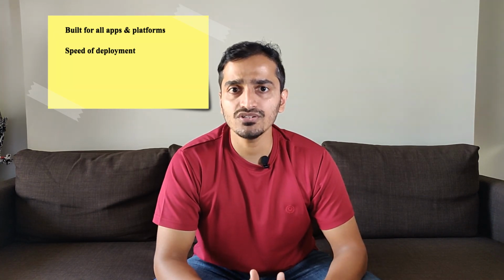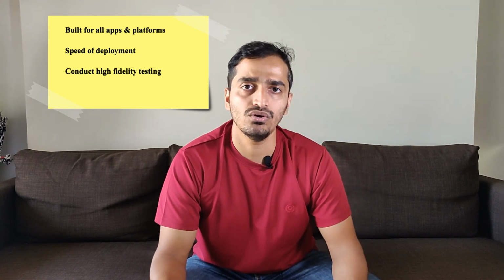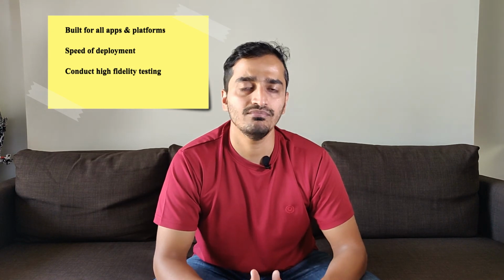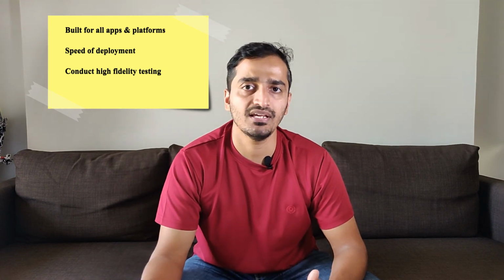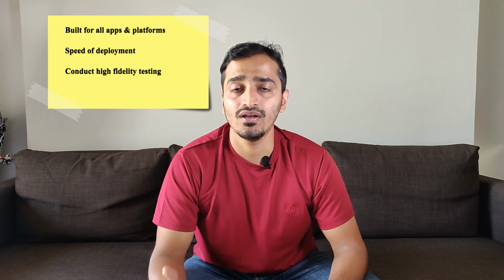Thirdly, because it's so fast, you can scale it up and you can do high fidelity testing for some of the heavy application workloads as well. It need not be just the basic apps. You can migrate all kinds of applications to the cloud, and these days it's become more of a requirement for a lot of end users, a lot of companies serving end users, even if it's critical services such as banking or insurance.